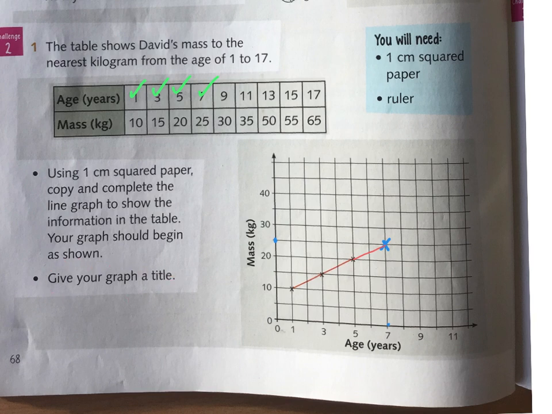Now when we're doing a graph we always have labels for the axis. So we've got the age in years on the X or across axis, which is at the bottom, and the mass or weight in kilograms on the y-axis, which goes vertically up a side. So your horizontal axis is your x-axis, your vertical axis is the y-axis. We already have that information on our graph, but we also must give our graph a title.